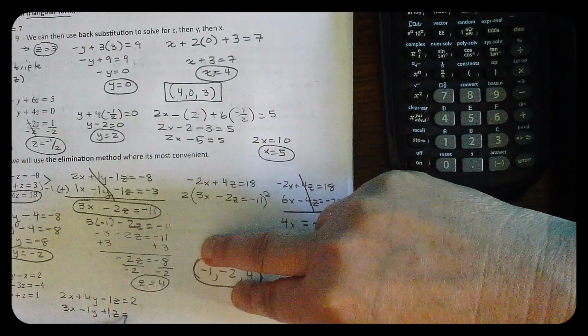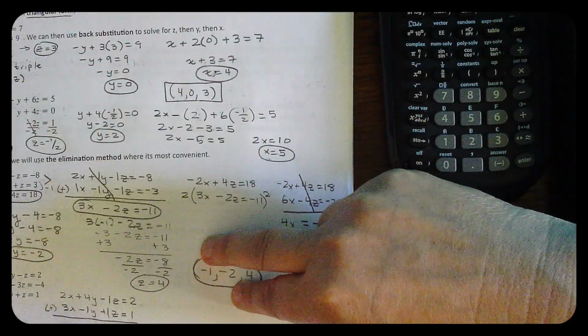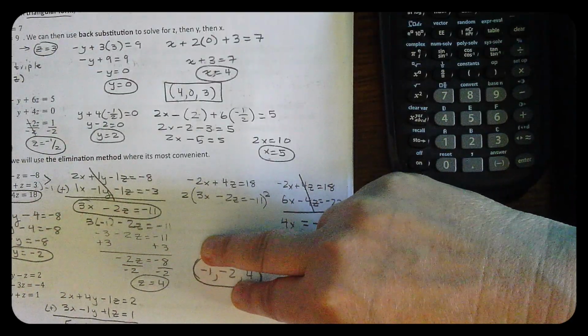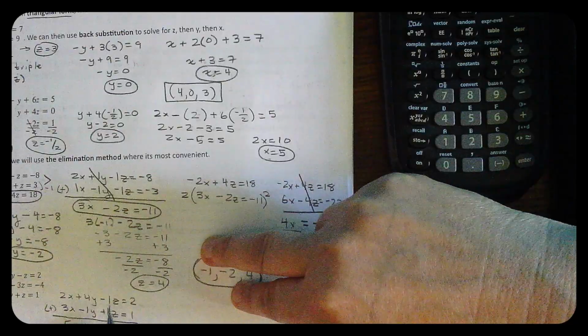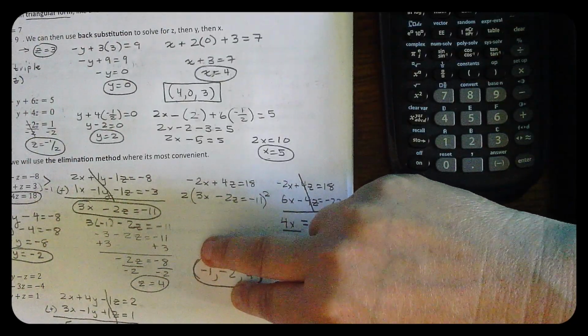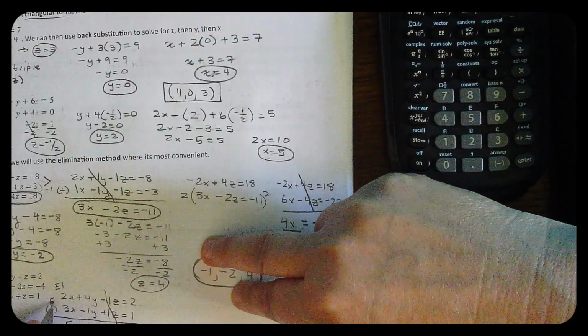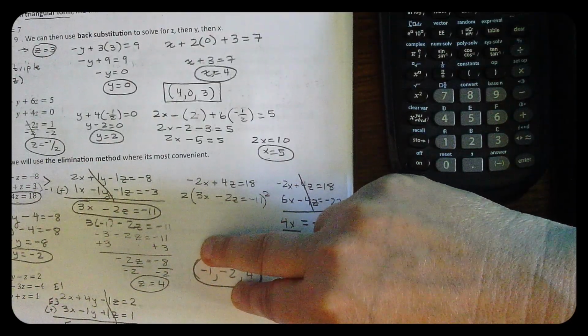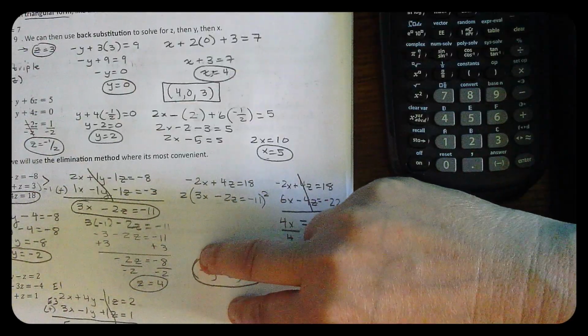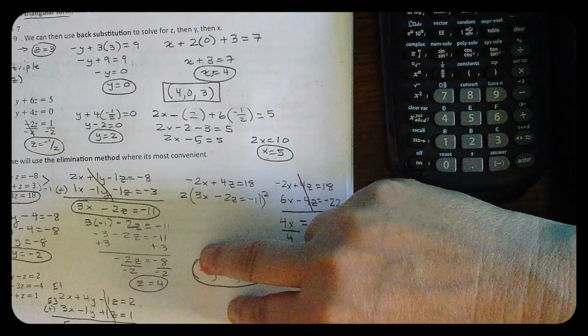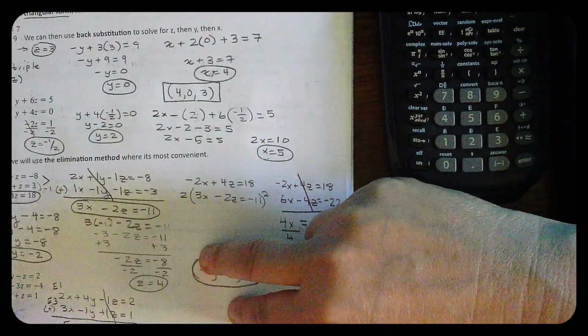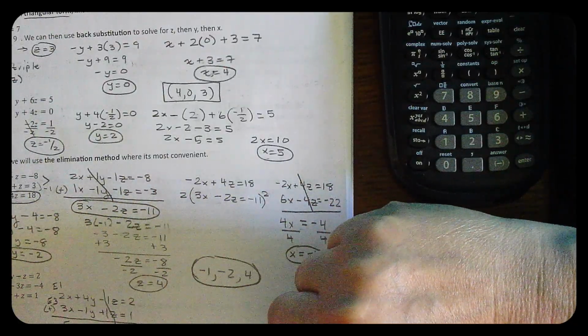And so I'm going to add and get 5x plus 3y equals 3. So I got rid of the z's one time using equation 1 and equation 3. So I get this new equation. Okay, so now I have to go back and pick another pair of equations and get rid of z. You have to make sure you get rid of the same variable twice.